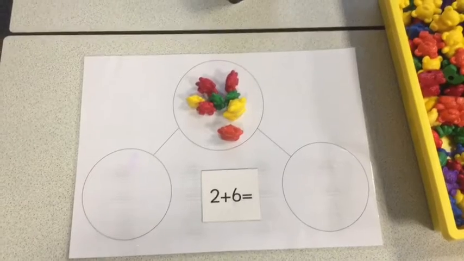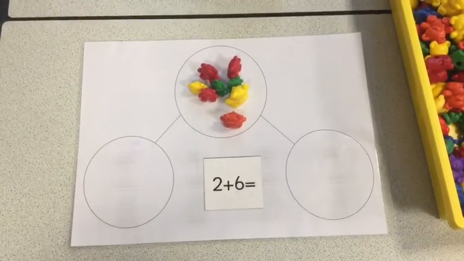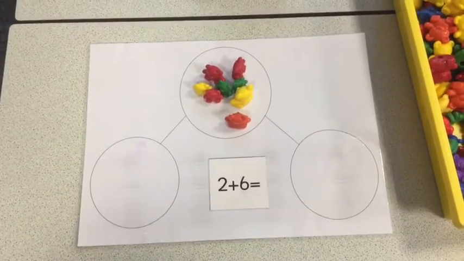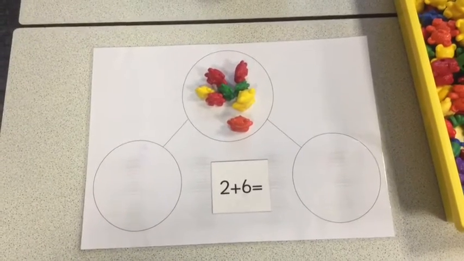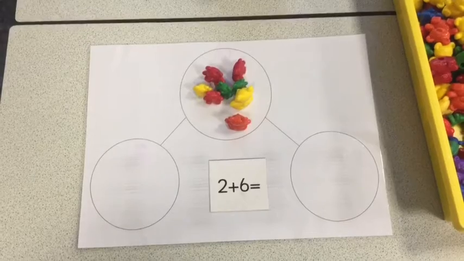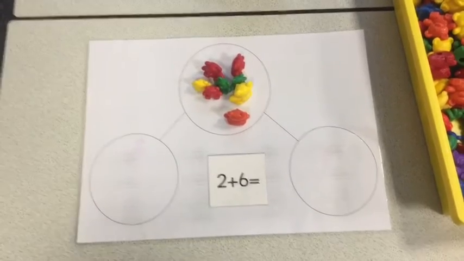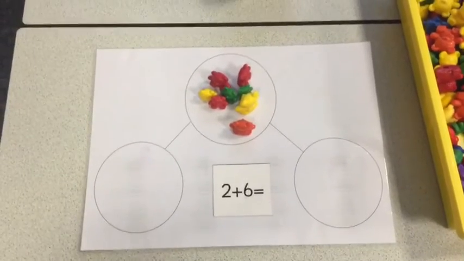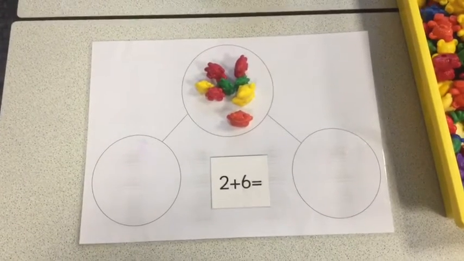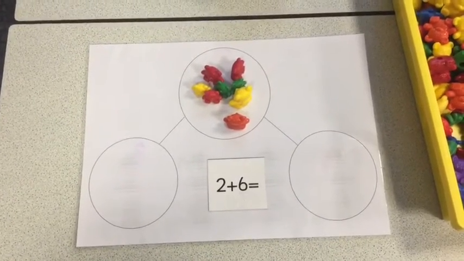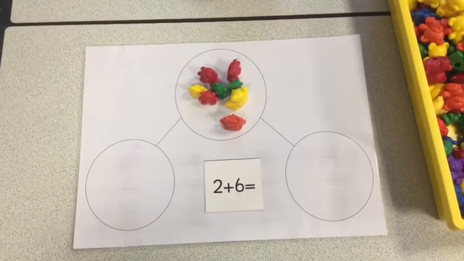If your child is finding the counting on bit difficult, then I would stick with having your 2 parts, your 2 and your 6, and then count them in one at a time. It is a level of understanding that they need to understand that once they put the number in the middle, they don't need to count that many again. So if they're finding that tricky, then go back to the first step.